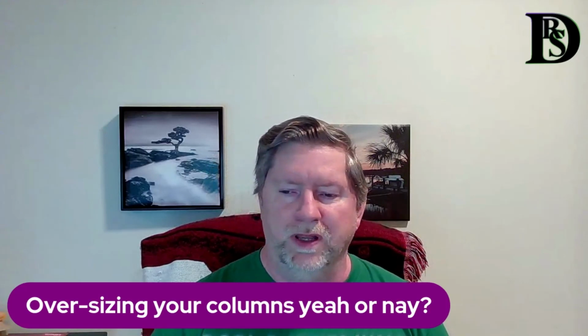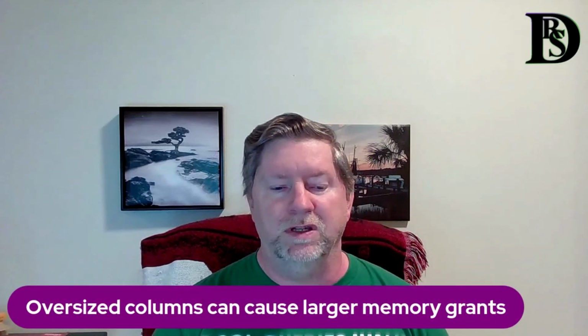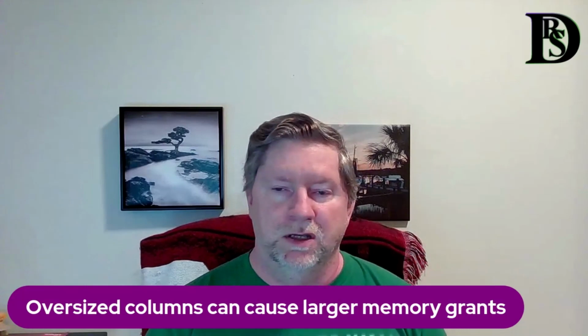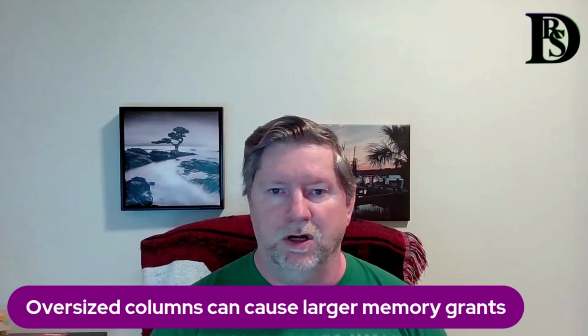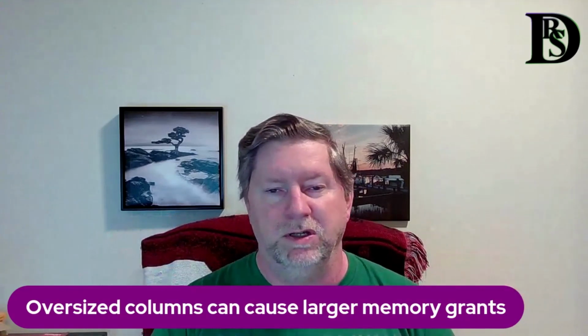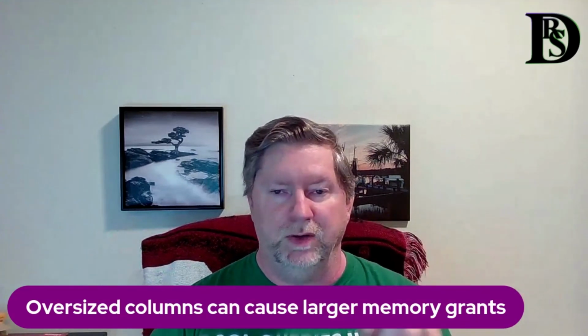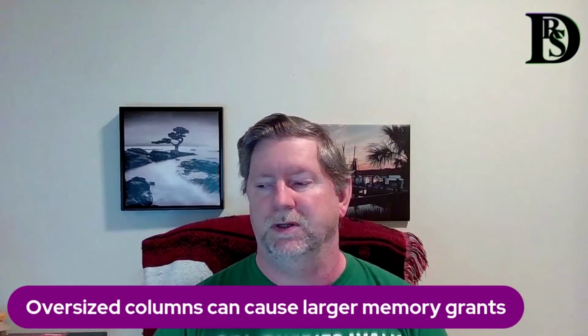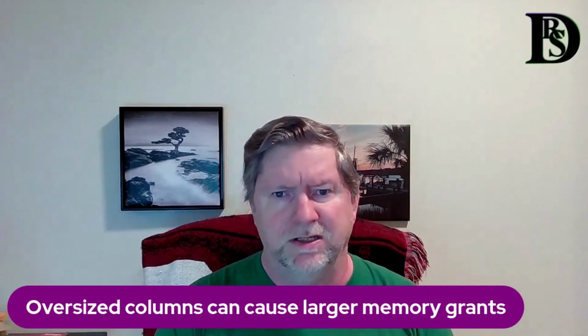So one of the things that you might not be aware of is that oversizing your columns can actually cause large memory grants. So what does that even mean? What is a large memory grant? What is a memory grant? When you create a query and you're typing away in Management Studio and you hit F5 or execute, the system submits the query to SQL Server.